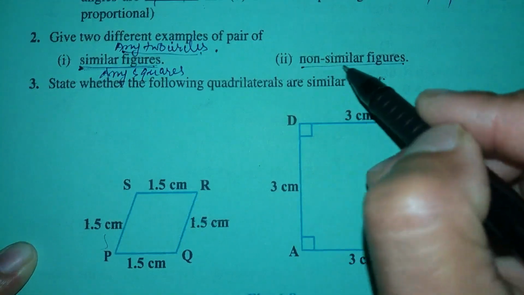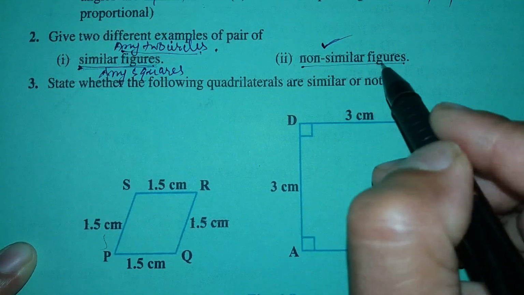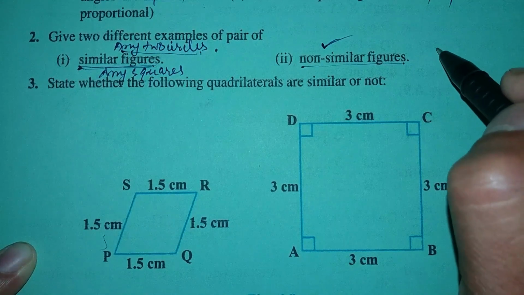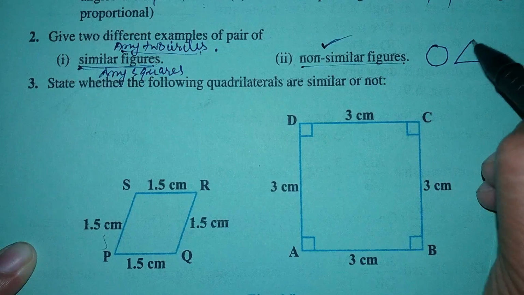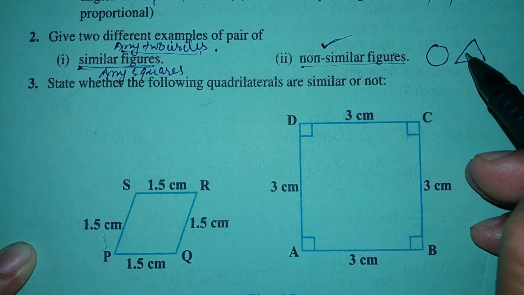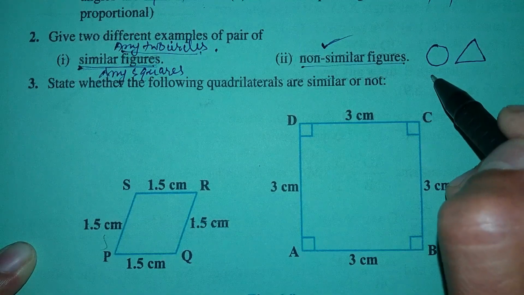And for the next one, non-similar figures. So you can say a circle and a triangle. A circle and a triangle will never be similar. And you can give another example.